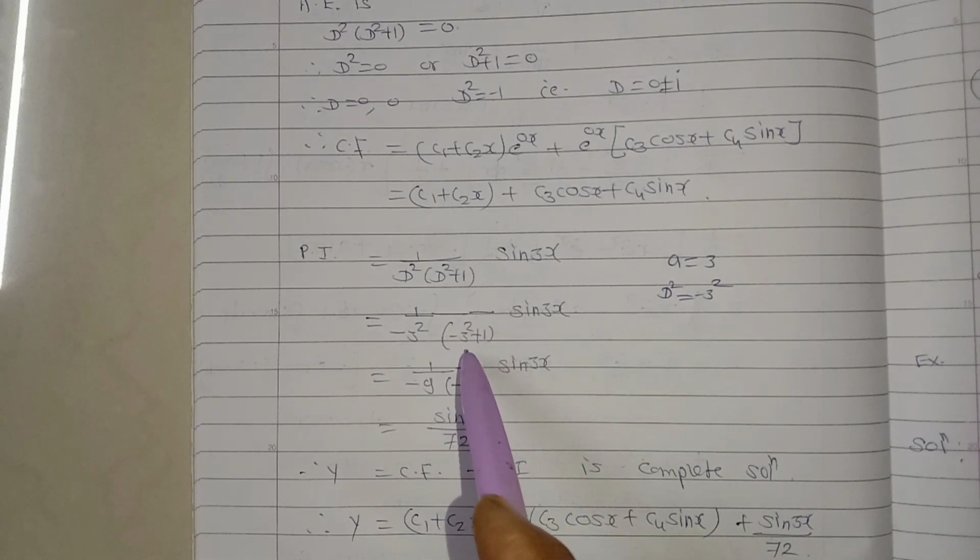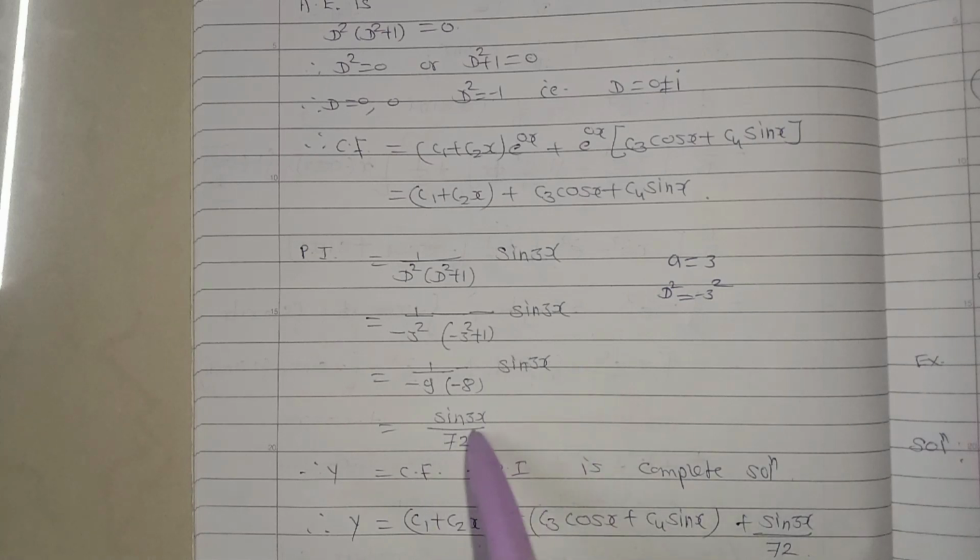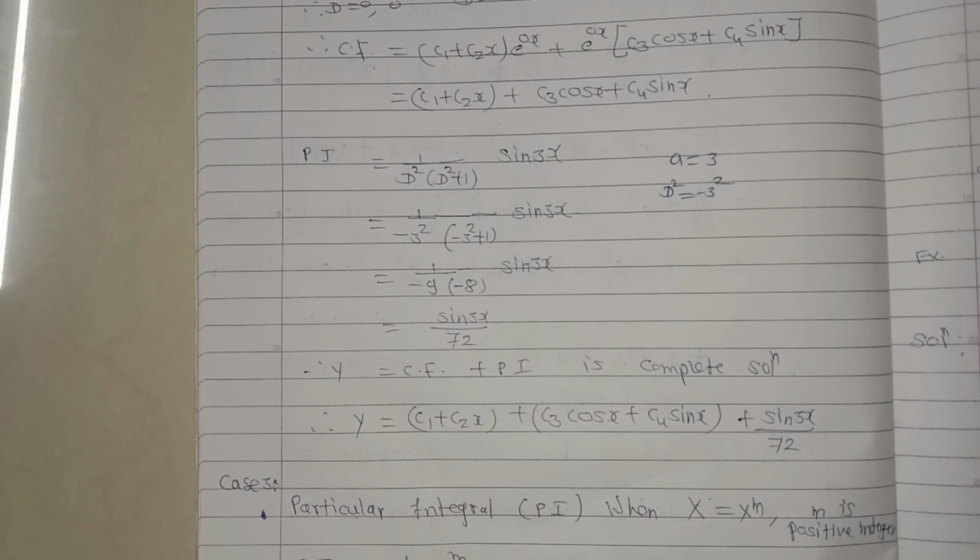So we get minus 9 plus 1, that is minus 8, and minus 8 operated on sin of 3x. So we get sin of 3x divided by 72. Adding CF and PI, we get the complete solution. Hence the complete solution is y equal to (c1 plus c2x) plus c3 cos of x plus c4 sin of x plus sin 3x upon 72.